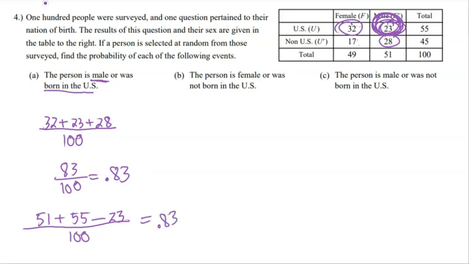All right, let's do this next question here. Let me erase all the notes I made on the table here. All right, so it says, what's the probability that the person is female or was not born in the U.S.? So they're either a female, okay, so here's female, well, 49 of them are female, 49, plus not born in the U.S., well, that's 45 of them. Look, the total is 45. And then if we subtract away the people who are both female and not born in the U.S., we subtract 17 and do that over 100.